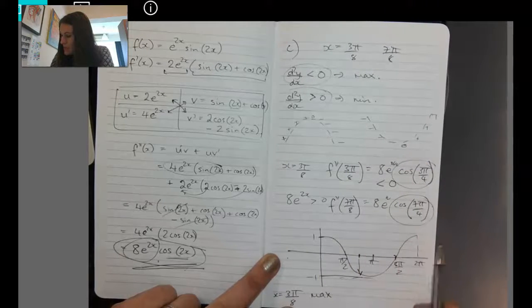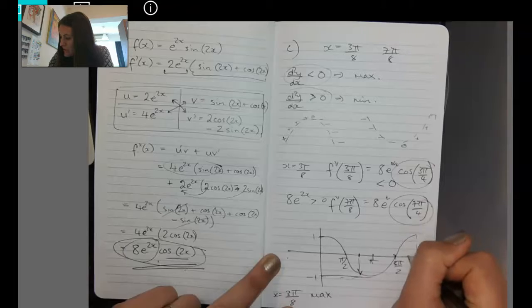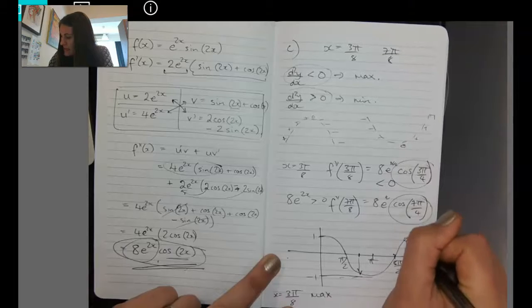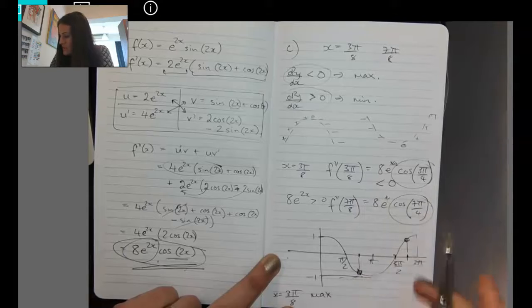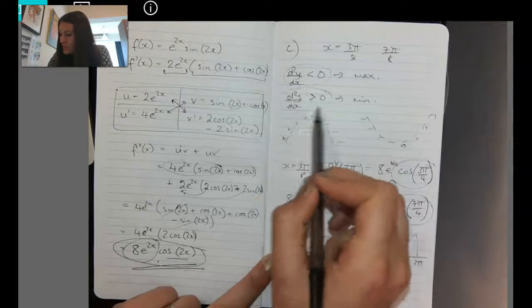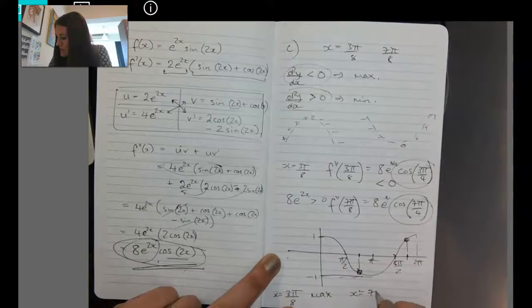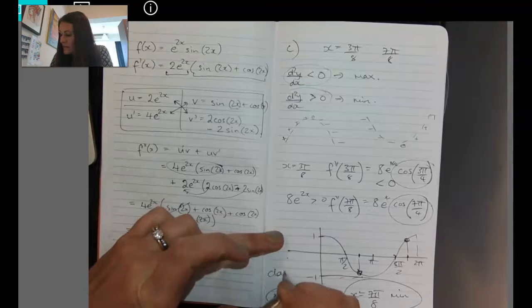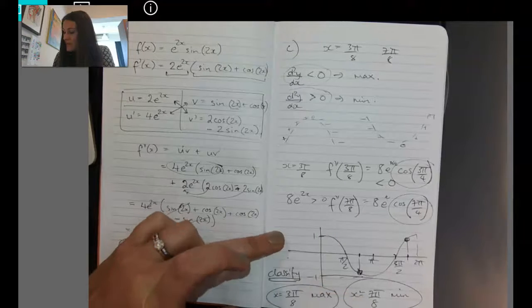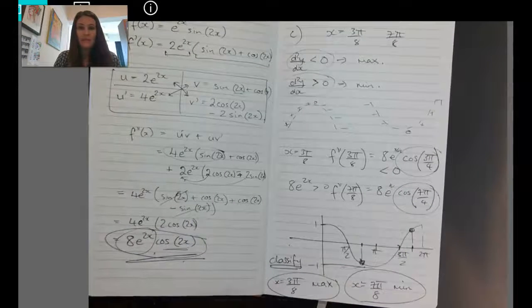And 7/4 of pi, that's just 1/4 under 2 pi, that's here. So that is positive. This is positive, that's positive, the whole thing's positive, which means that the second derivative is positive, so 7 pi over 8 is a minimum. So that is called classifying the points. So we classify those: local maximum and local minimum. And we're done.